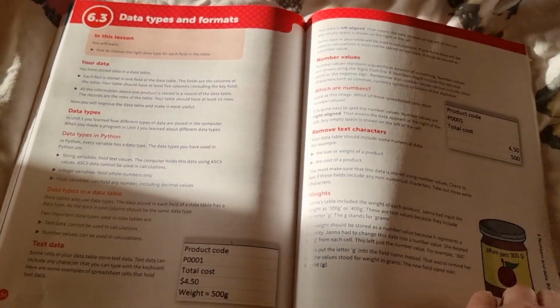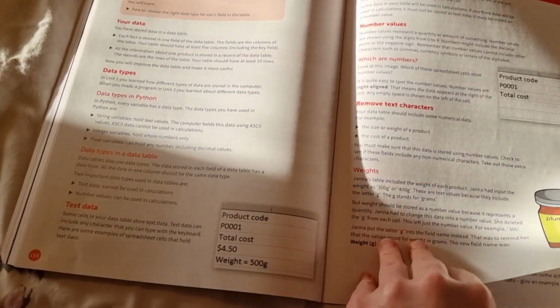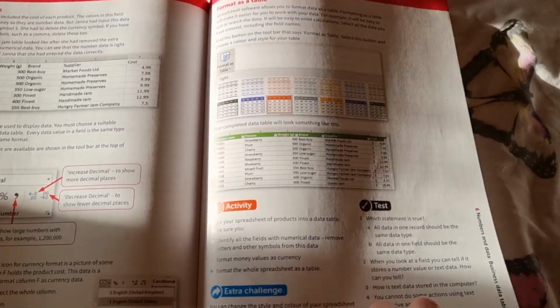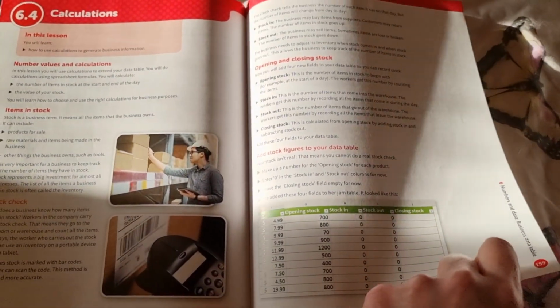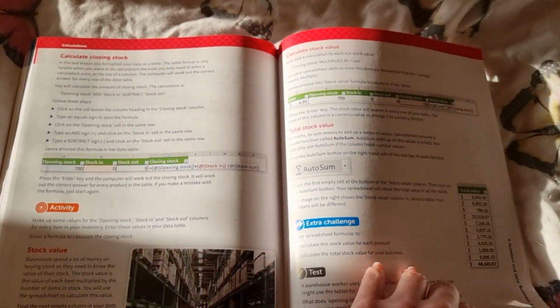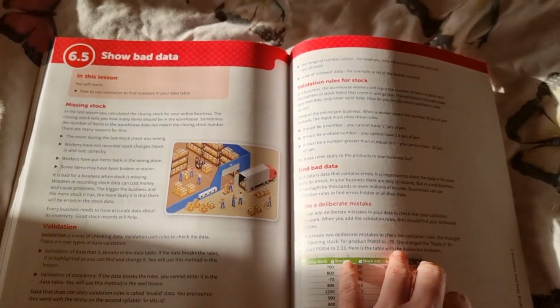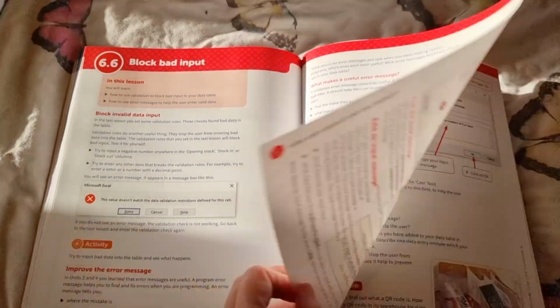Data types and formats. So they're talking about Python in this case. They're doing number formats and formatting as a table. And then doing calculations online as well for their stock and all those things. Showing how to auto sum. Bad data, about setting validation rules and so on. So that's what the student book looks like.